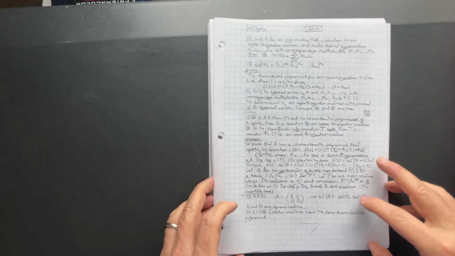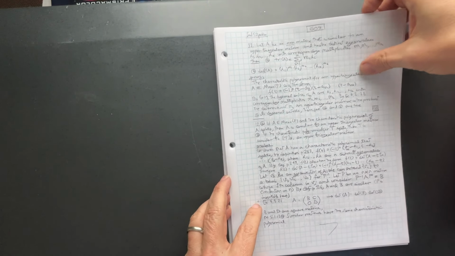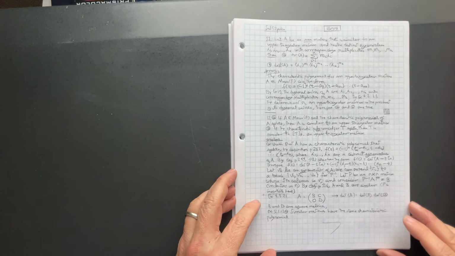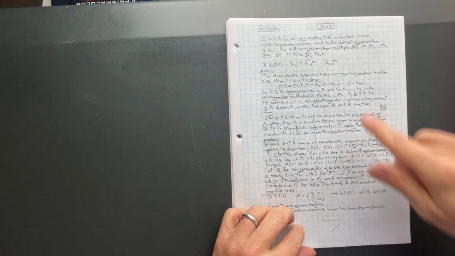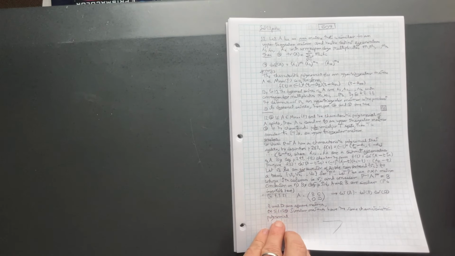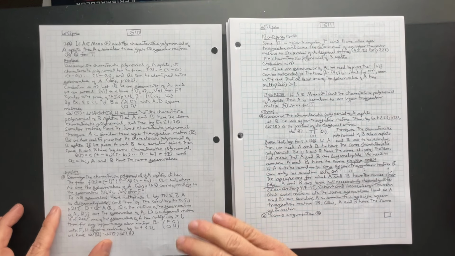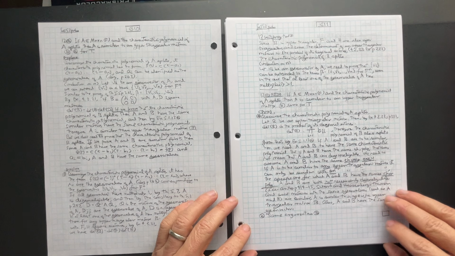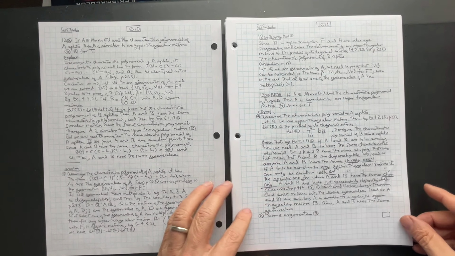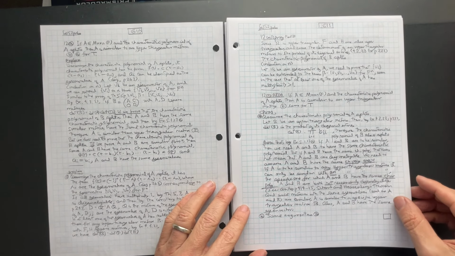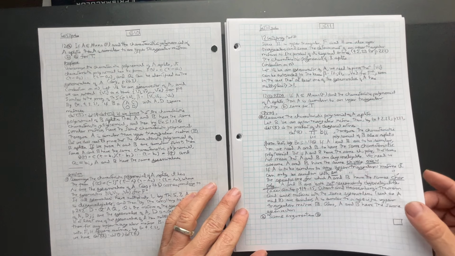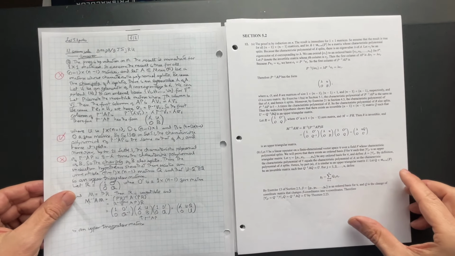Let's go to the actual work itself. So again, as I mentioned, I started doing the latter problems, problem 11, what I felt was an easy proof. For 12, there was an answer. I worked at it pretty hard, but I did not really deliver completely.